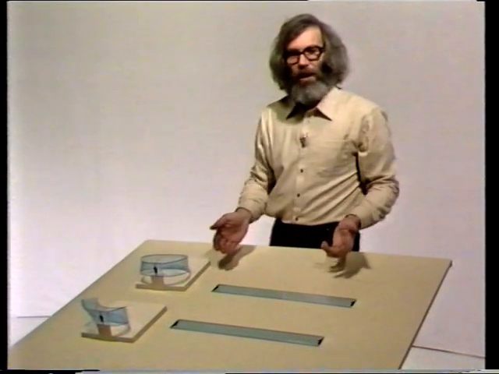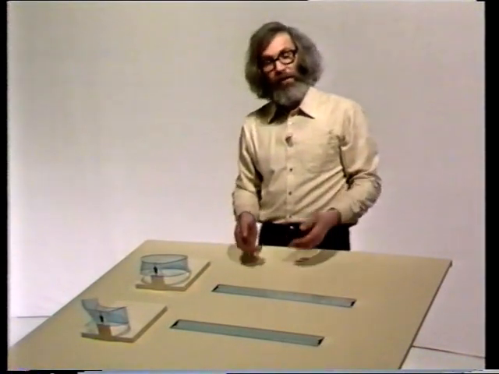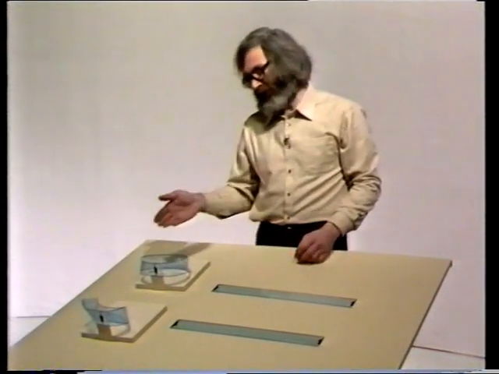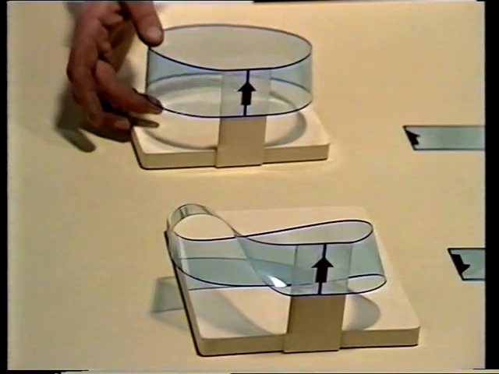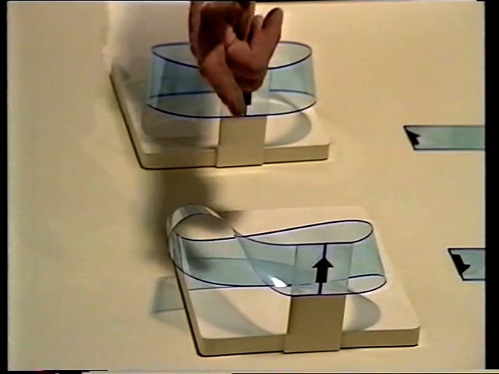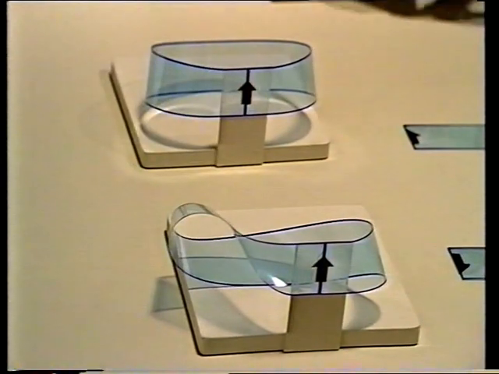Well, the number of boundary curves is a topological invariant, and that proves there can't be a homeomorphism between the cylinder and the Möbius band, because the cylinder has 2 boundary curves, whereas the Möbius band only has 1. Actually, there's a more interesting topological property which also distinguishes the Möbius band from the cylinder. It's the one we're going to investigate for the rest of this program, orientability, and the cylinder has it, whereas the Möbius band does not.